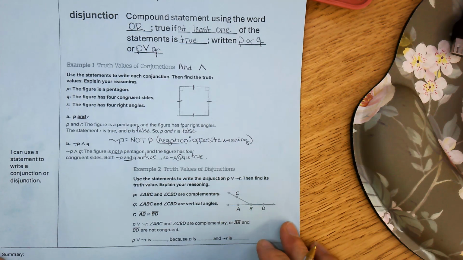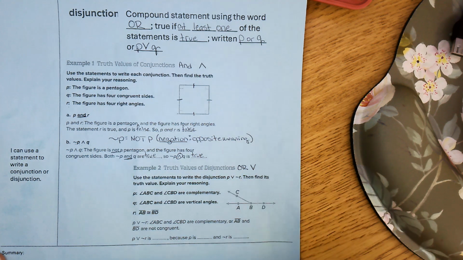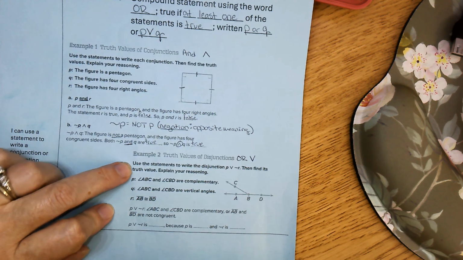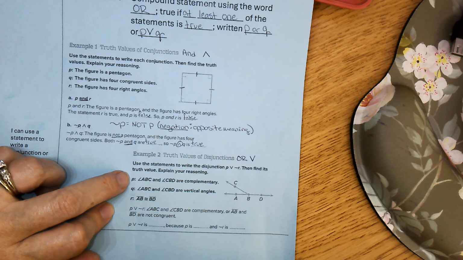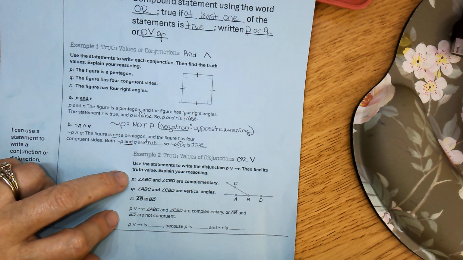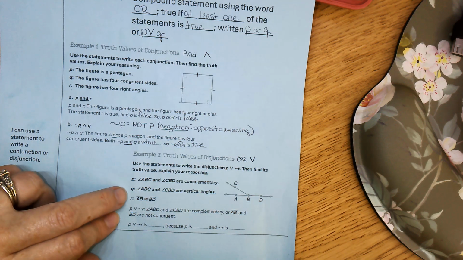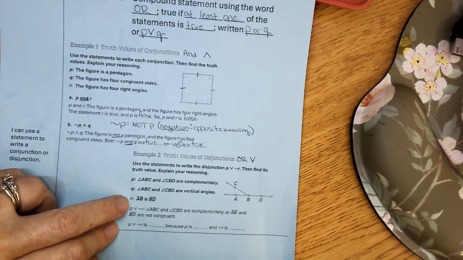Now, truth values with disjunctions. Disjunction is or, the actual V symbol. So let's check it out. It says use the statements to write a disjunction, P or the negation of R. Then find the truth value. Explain your reasoning. So we have three statements again. Statement P: angle ABC and angle CBD are complementary. No, they're supplementary. Statement Q: angle ABC and CBD are vertical angles. Nope, they're adjacent angles. So neither of these are true.